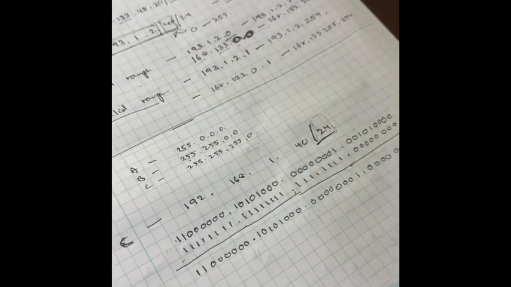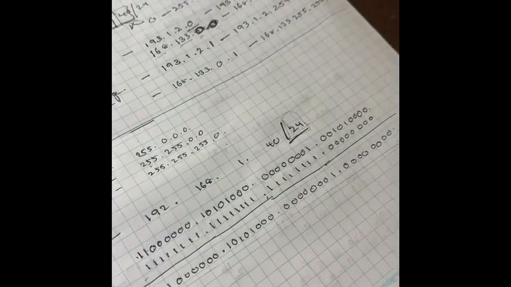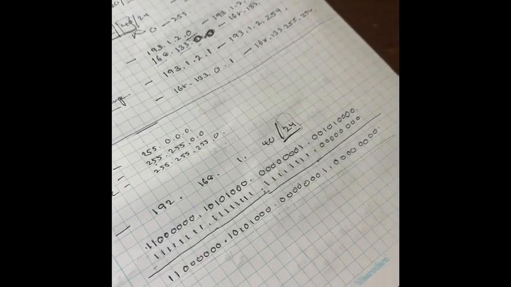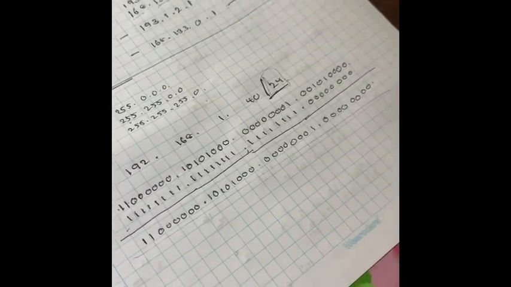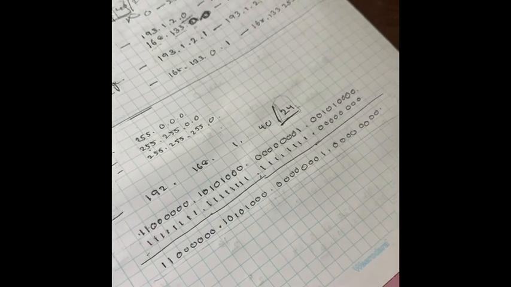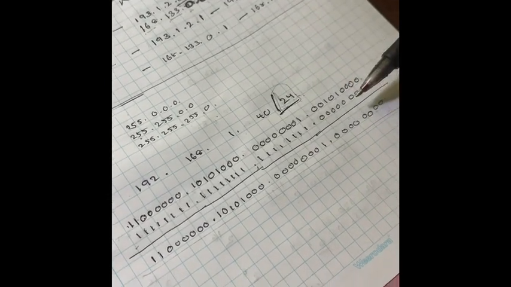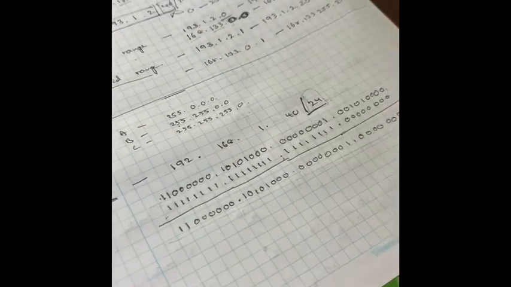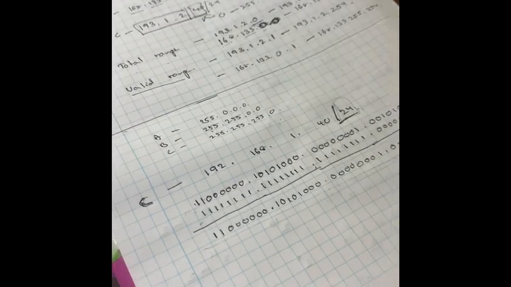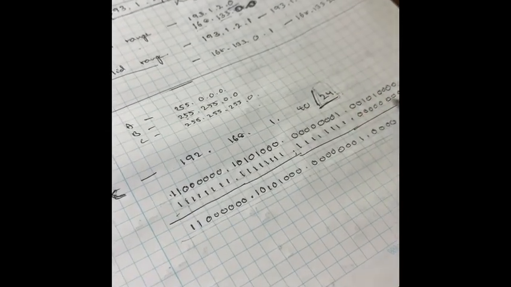So this is how the device, be it a computer, router or switch, figures out the network ID from the IP address given and the subnet mask. So in order to increase the number of networks, what we do is we manipulate this subnet mask.